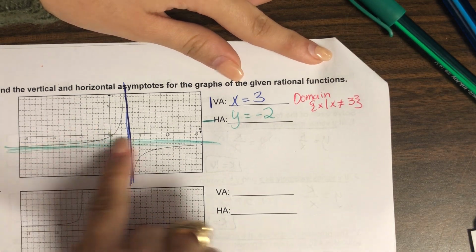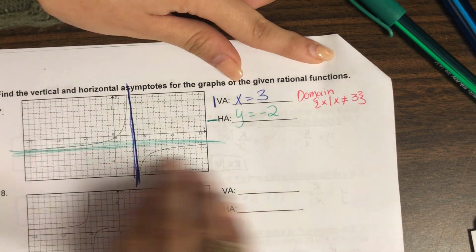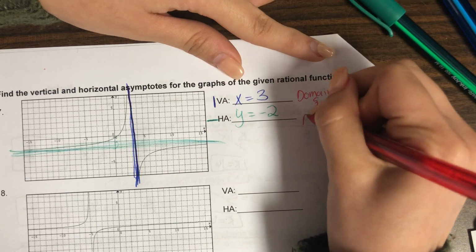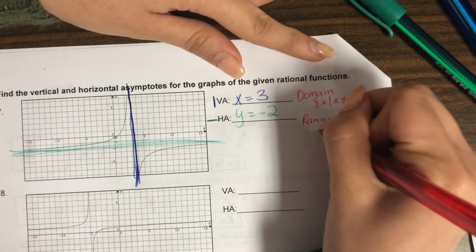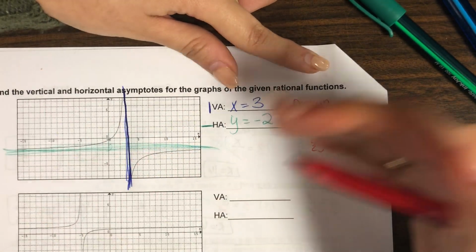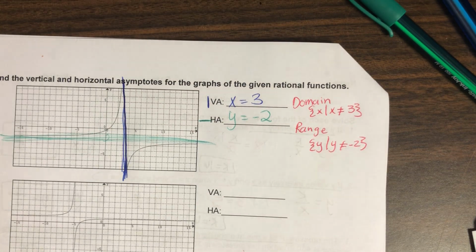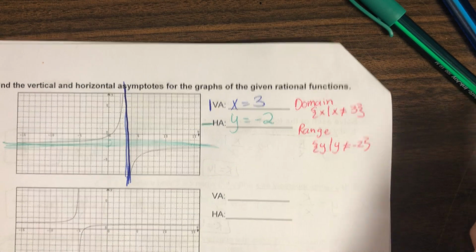Right? Because if we look at all of our x values, it touches every single x value except 3. What about range? Same idea. It touches every y value except at that horizontal asymptote, except at -2. So that's one thing you could also say about it.